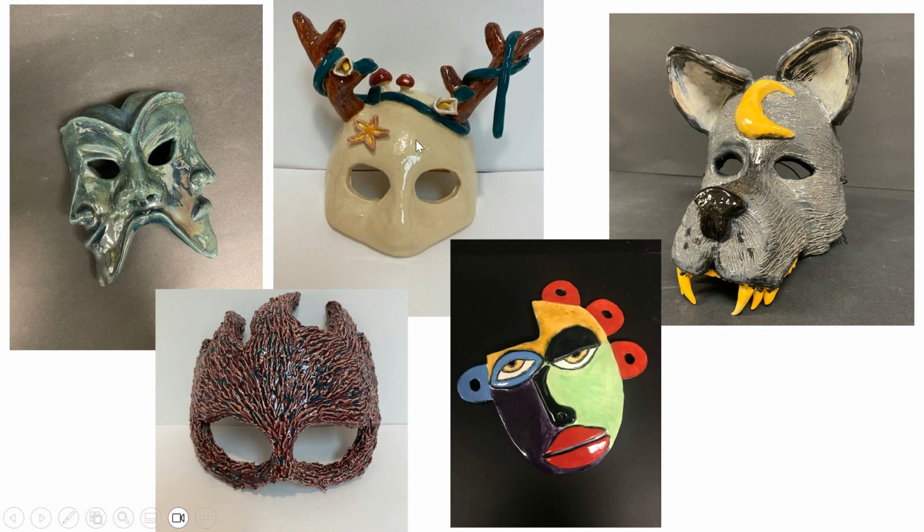This deer mask was really neat. We just had to kind of create a nice newspaper armature to keep these elevated and from falling off of the mask. Just some texture added onto this mask down here.